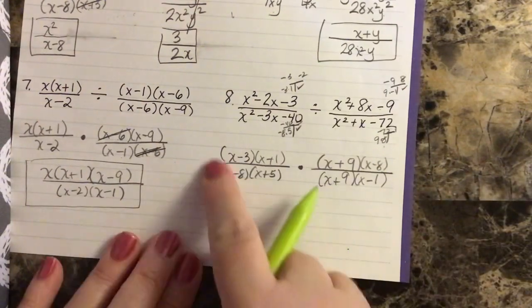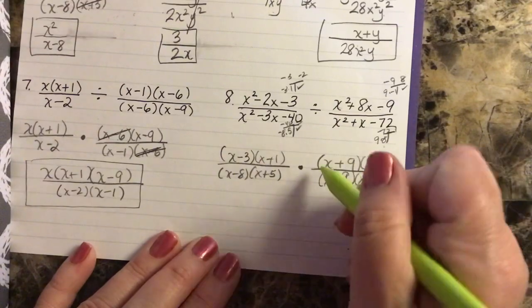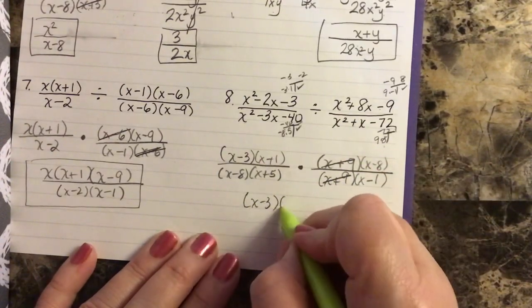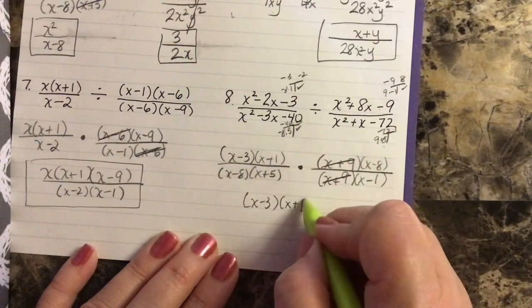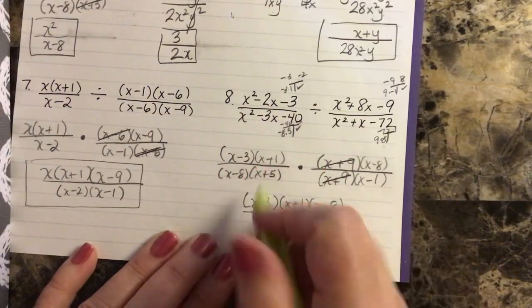Okay, can I reduce any binomials away here? No. Can I reduce any away here? Yes, x plus 9. I'm going to put all of these binomials together, this one, this one, and this one.